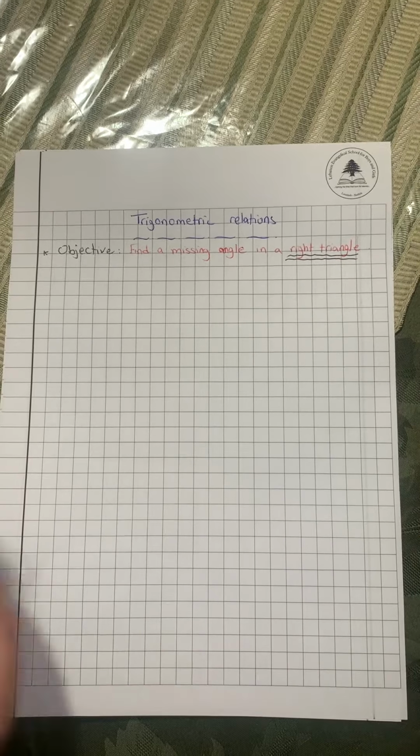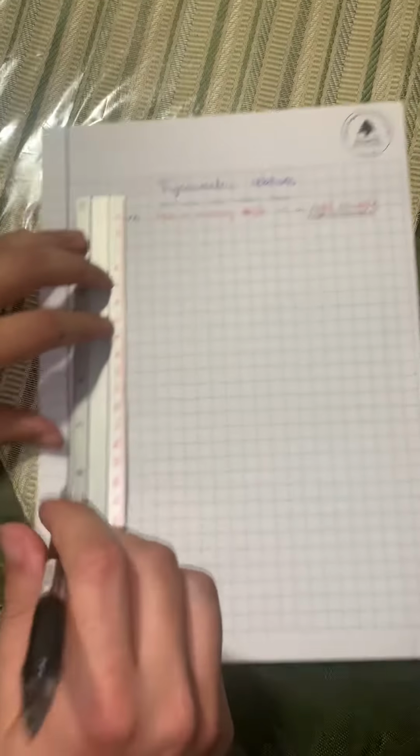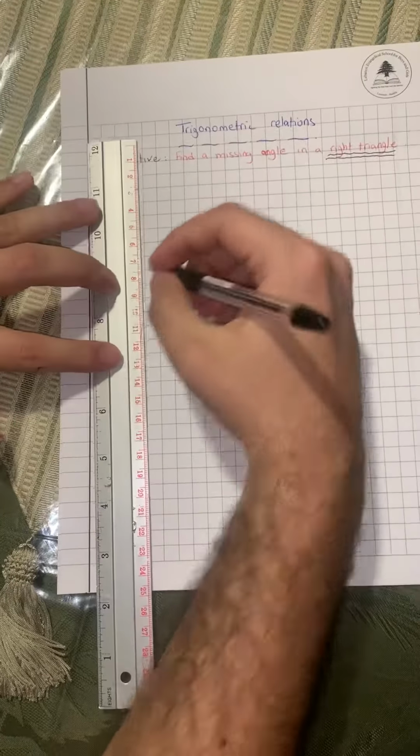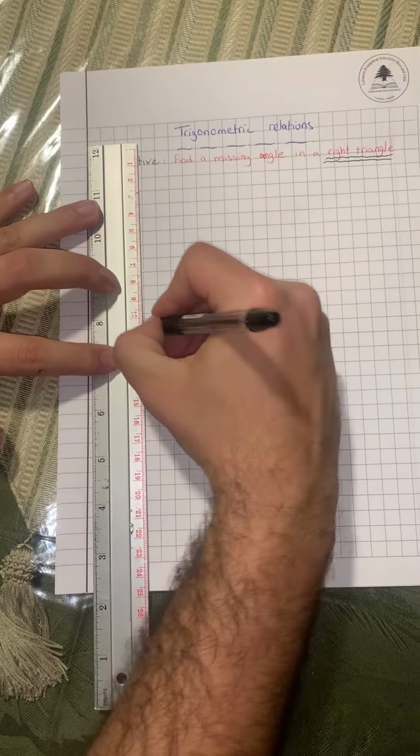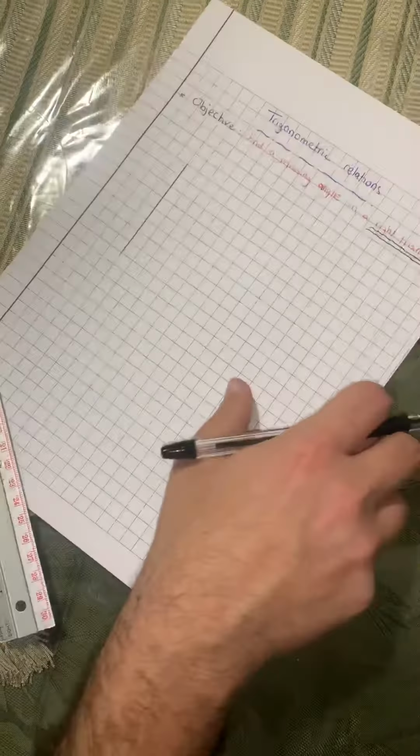To start with, in case we have a triangle that is made up of 3 sides and 3 angles, it has to be definitely a right triangle.